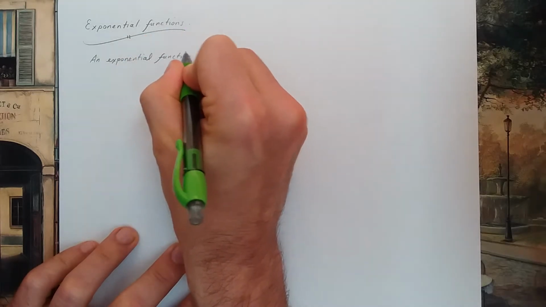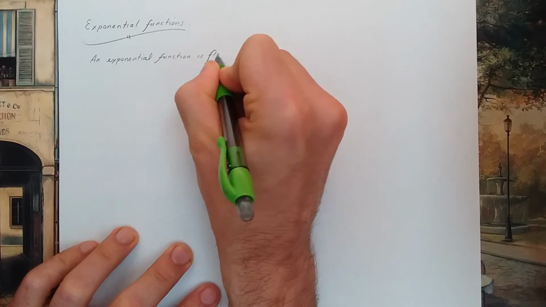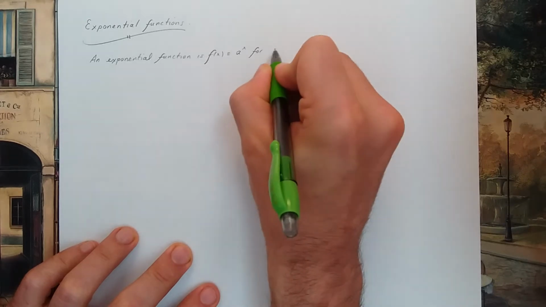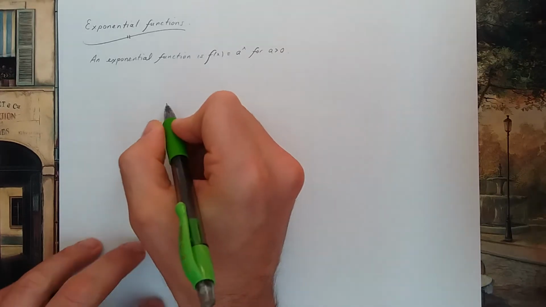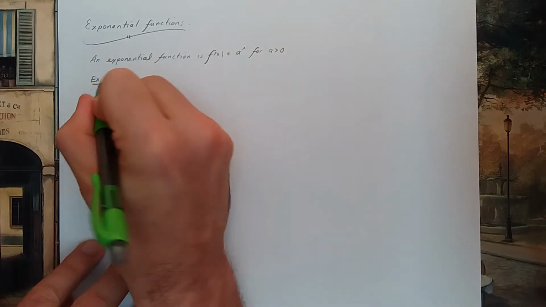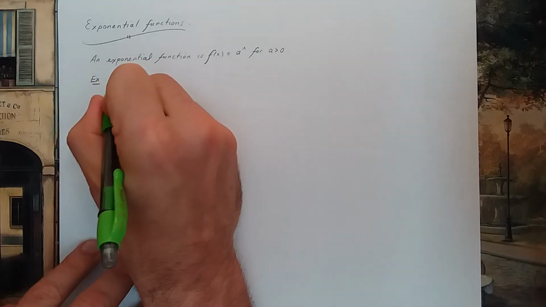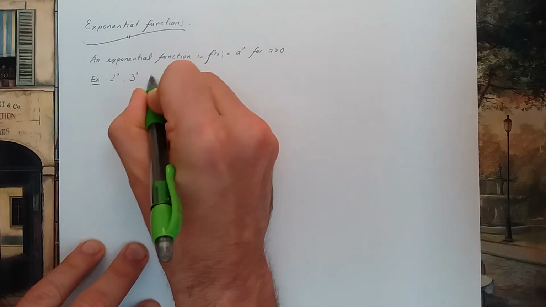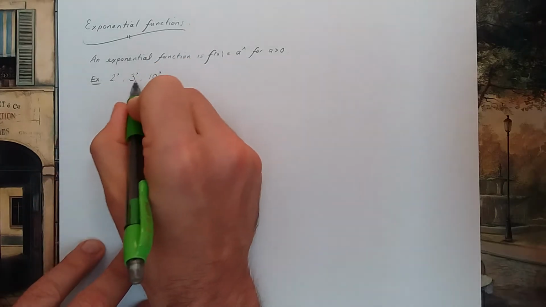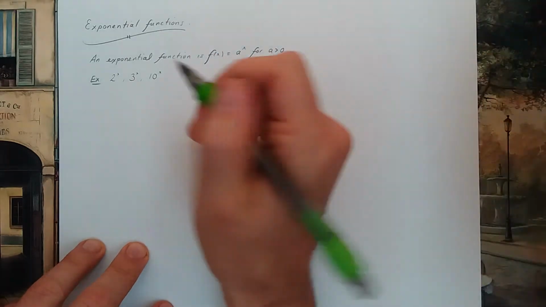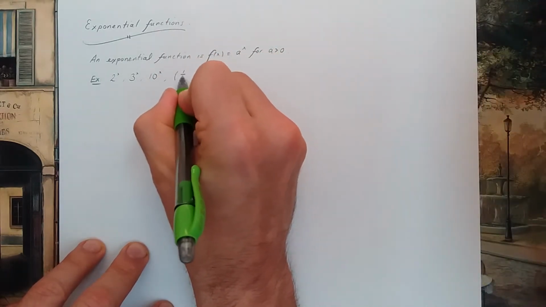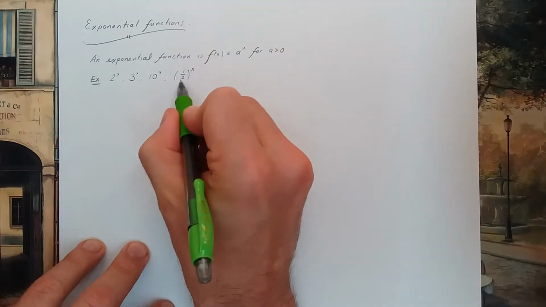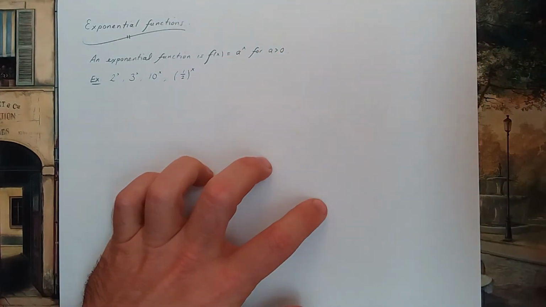is a function of the form f of x is equal to a to the x for some positive value of a. So, for example, I could have 2 to the x, 3 to the x power, 10 to the x power. So any positive number to the x power is an exponential function. You could even have fractional powers, so 1/2 to the x is also an exponential function. You just have to have a positive number in there.